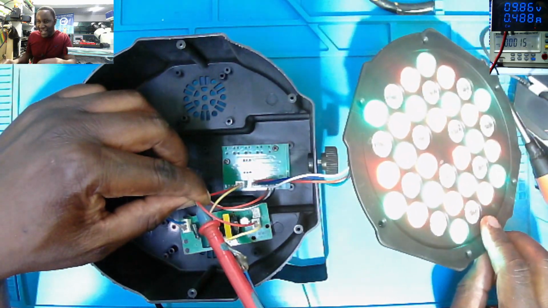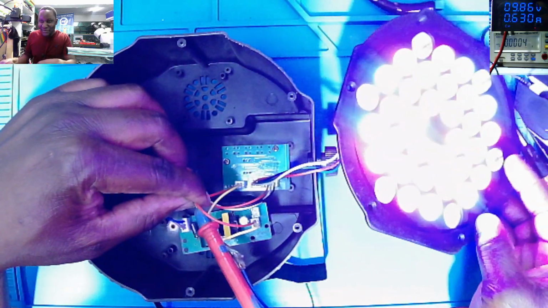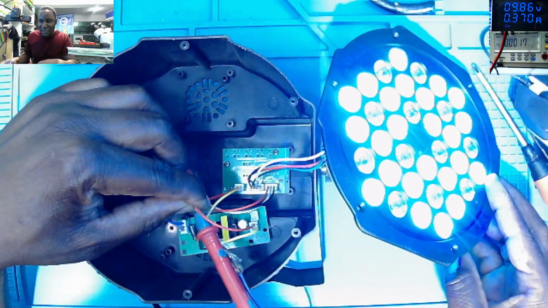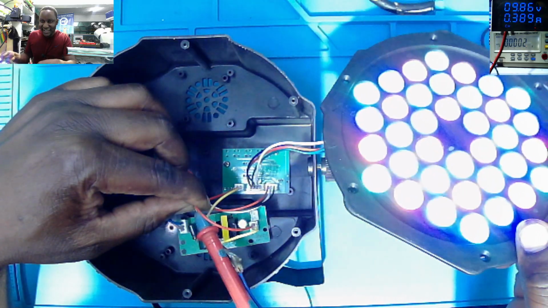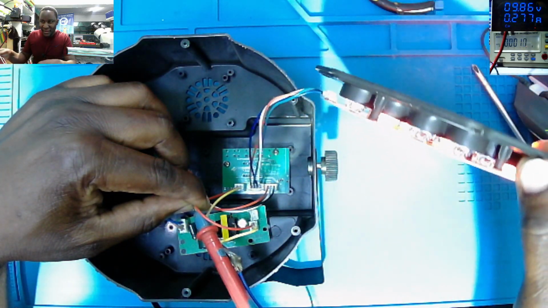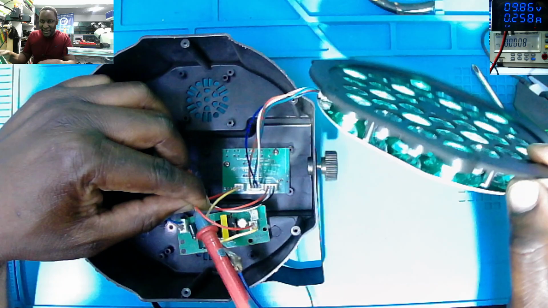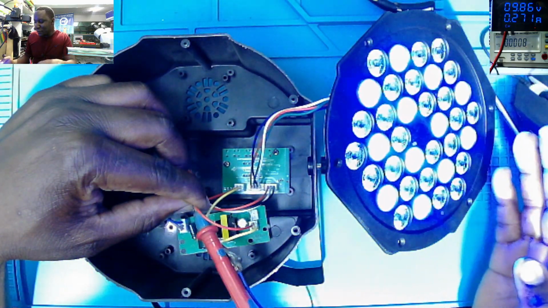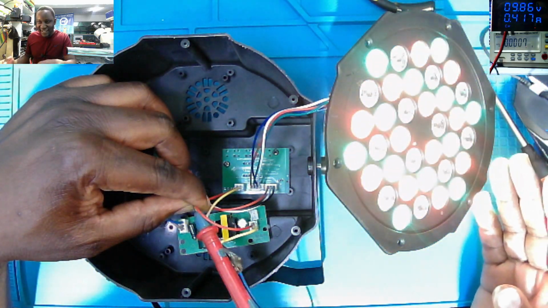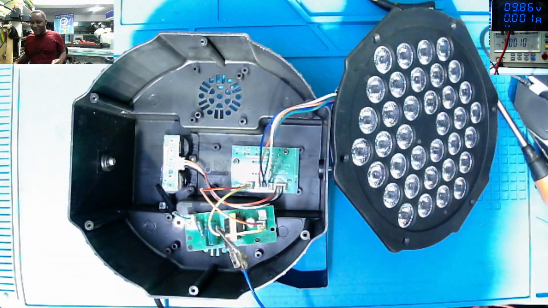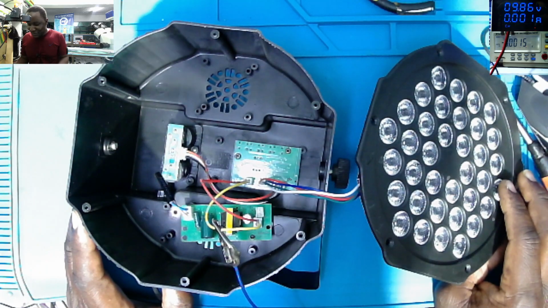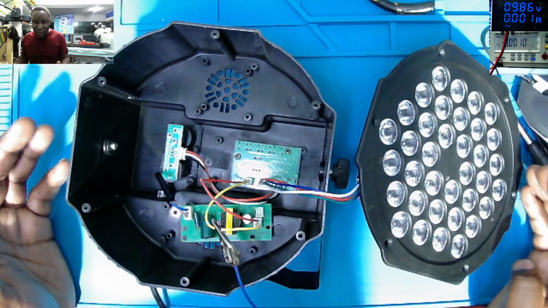It's changing colors. That's beautiful. Blue, red, green. This is beautiful. So now you see.